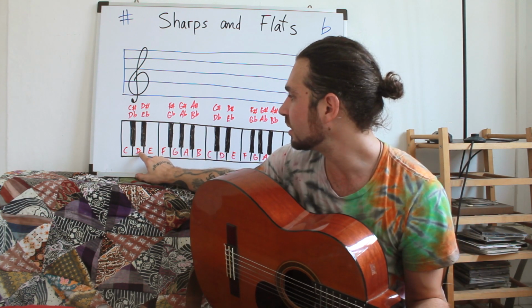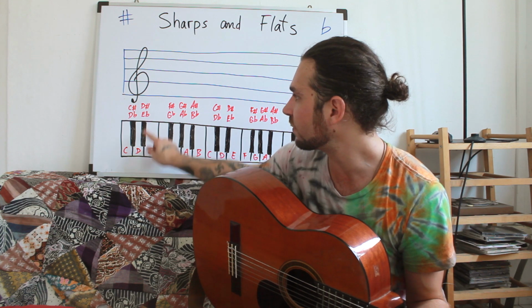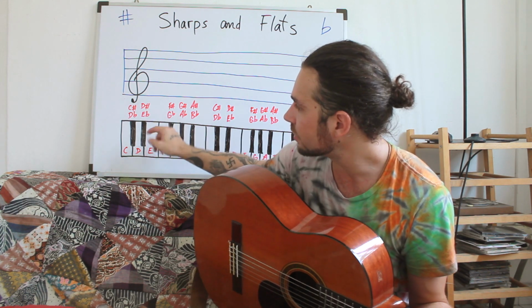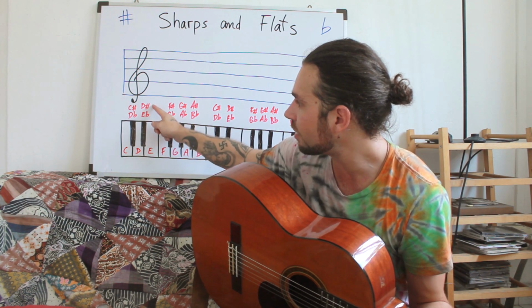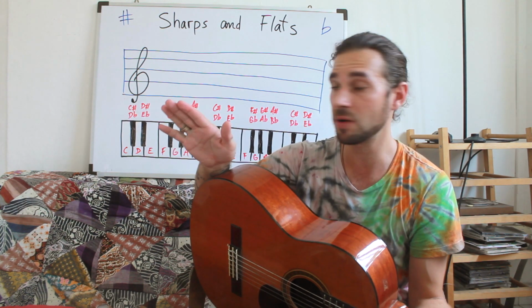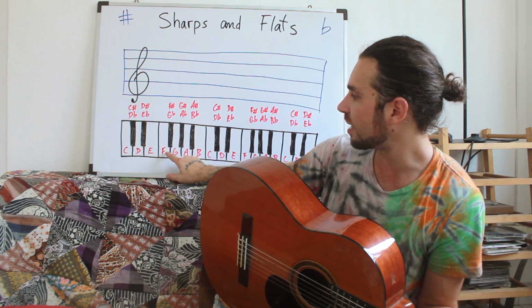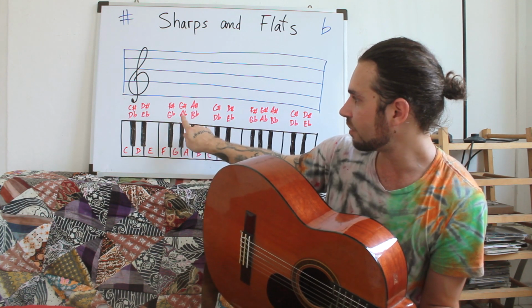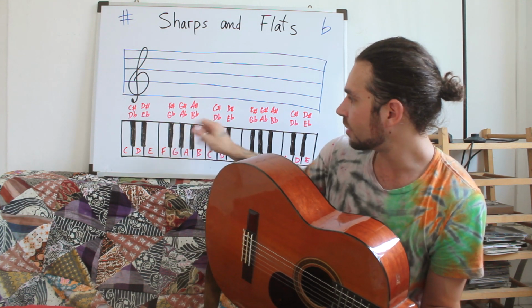So if we go to D, if we go up to the black key here, we've got a D sharp. But if we start at this E, we can go backwards and we have an E flat. So D sharp and E flat, exact same note. Same thing goes with F and G. You've got a black key there. F sharp, G flat, G sharp and A flat, A sharp and B flat.